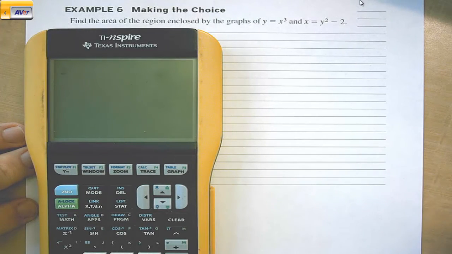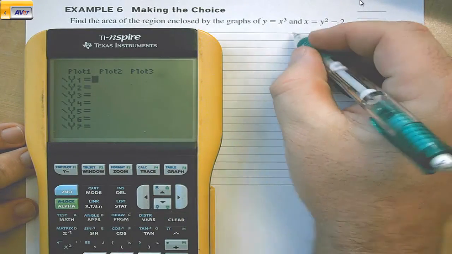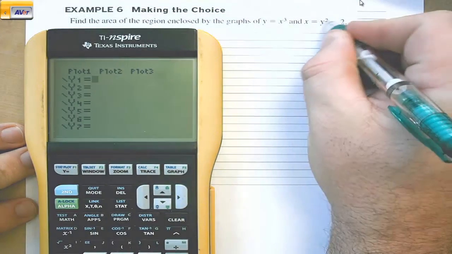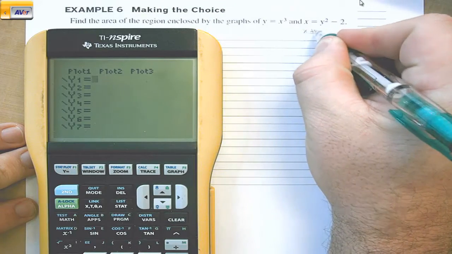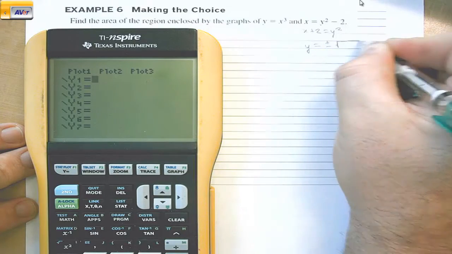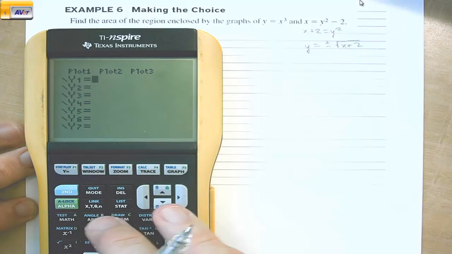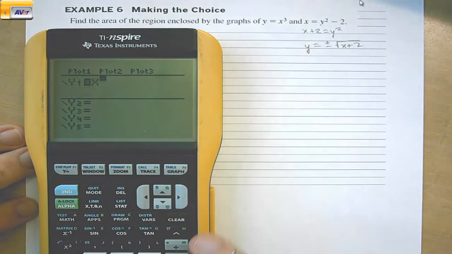So we have a choice here. Do we want to integrate top minus bottom or right minus left? Let's plug these into the calculator, and if we're going to do that, we have to get y equals. We have x plus 2 equals y squared, so y equals plus or minus the square root of x plus 2. So let's put x to the third in y1. X to the third.